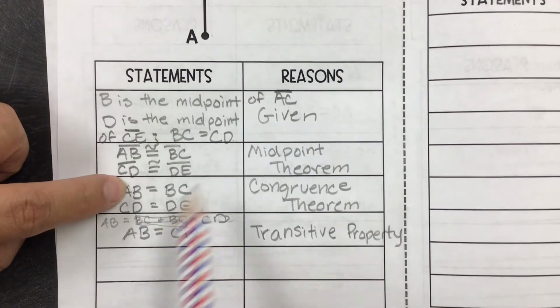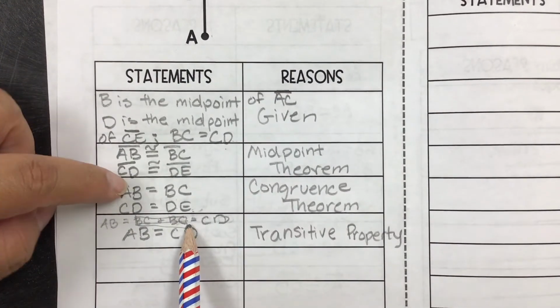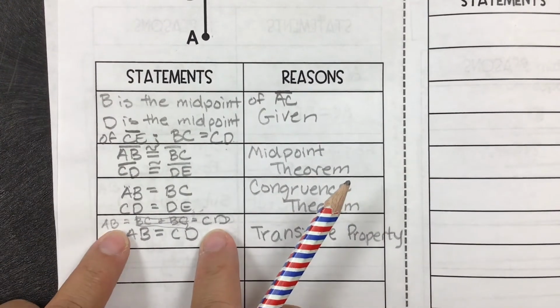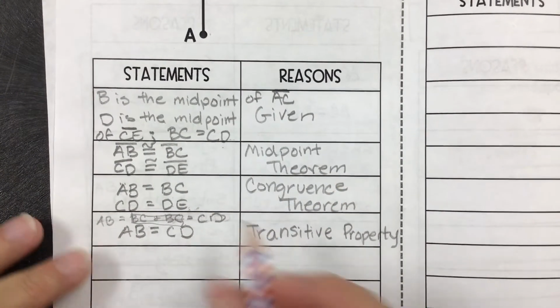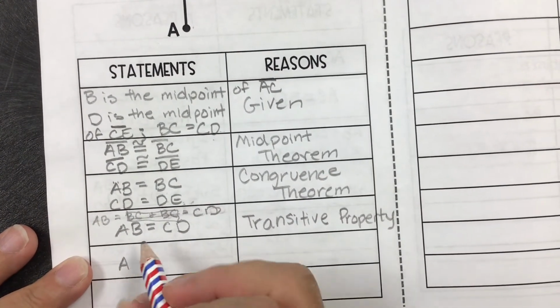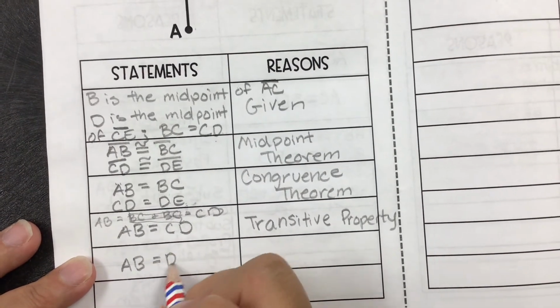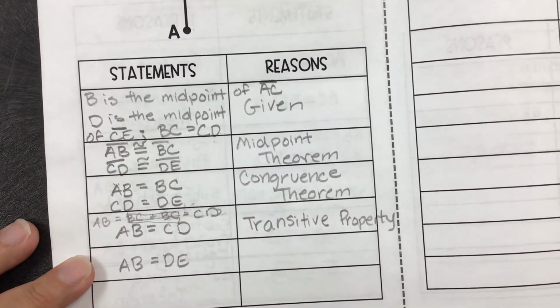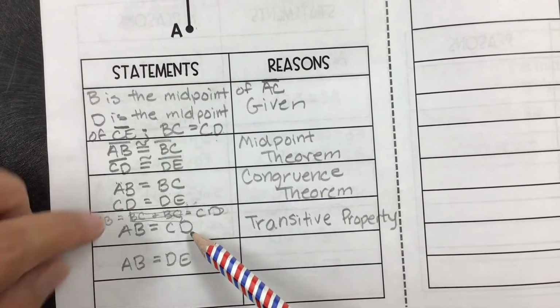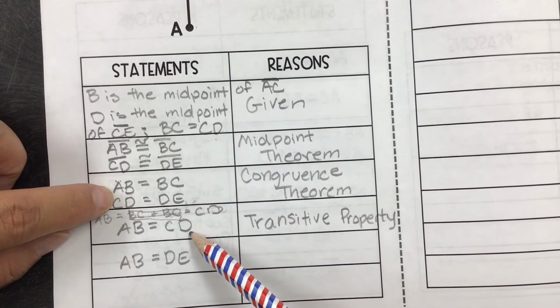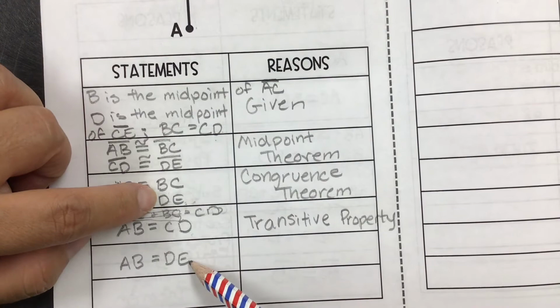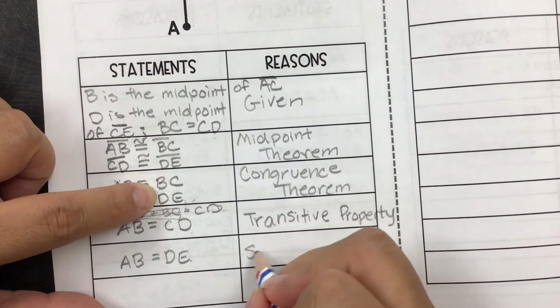We used this statement and this statement right here to show the transitive property. That means that these two are now equal. Now we can use that AB is equal to DE. Why can we say that? It's because right here we have that CD is equal to DE. So we just use substitution.